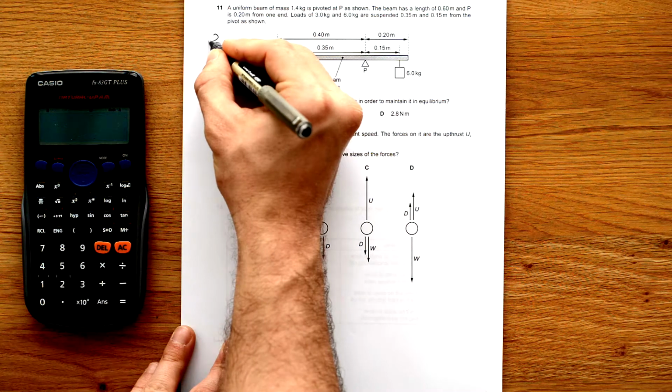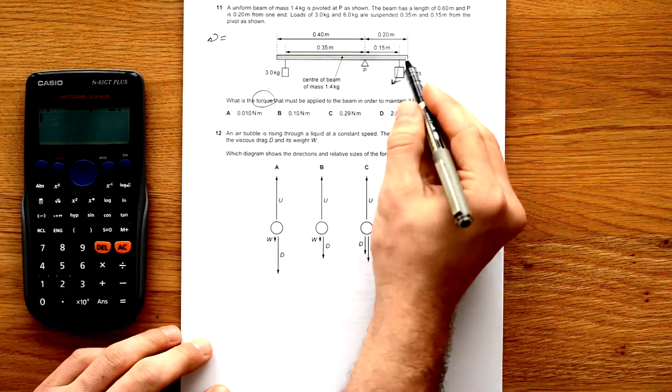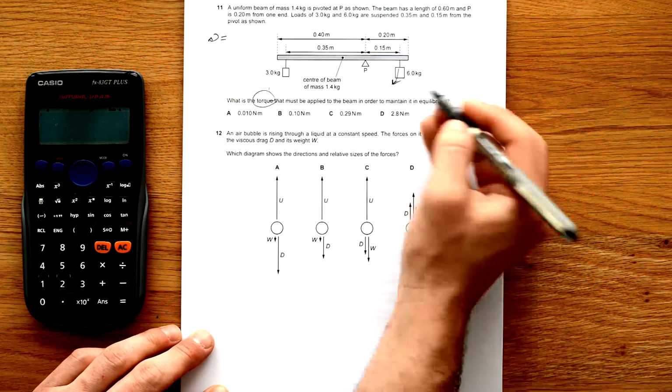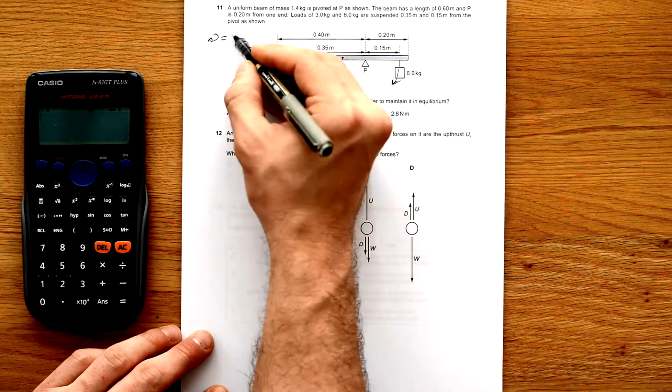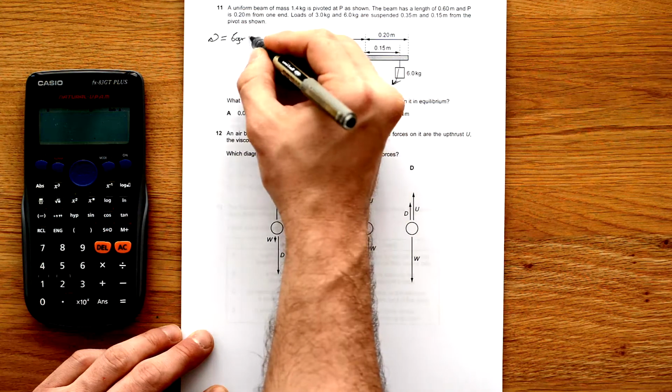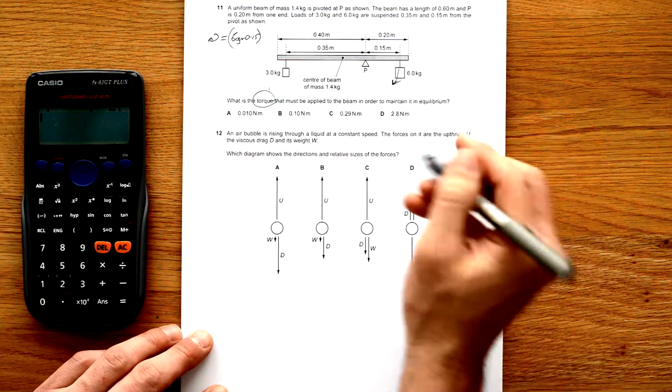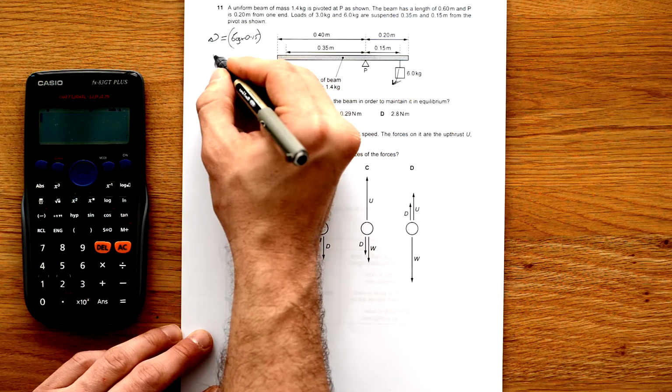So let's go with clockwise first. So we have 6 kilograms pulling down, that's 0.15 away. So I'll tell you what, let's just call this force 6g times 0.15. Do we have any others? No, we don't. So let's now go with anti-clockwise.